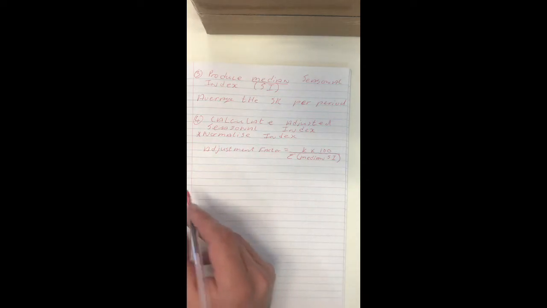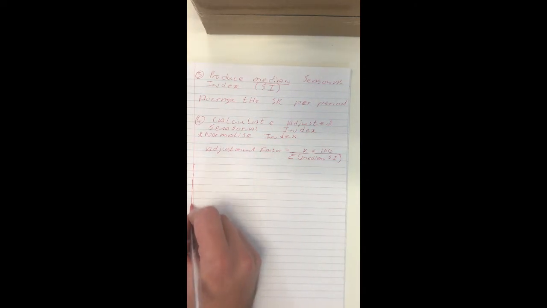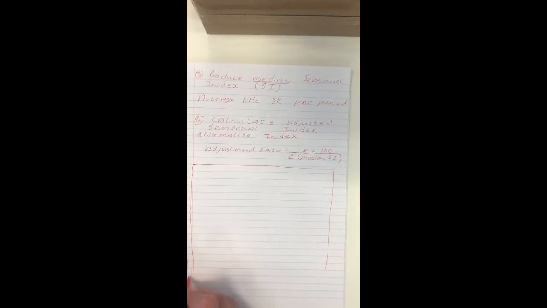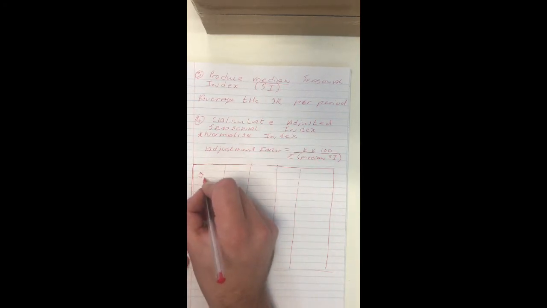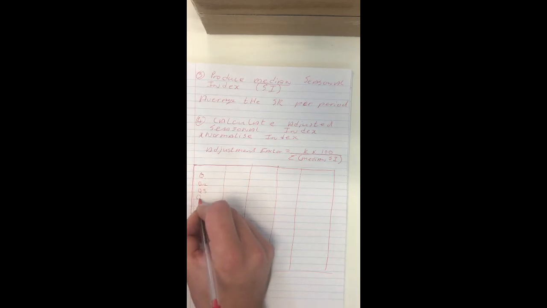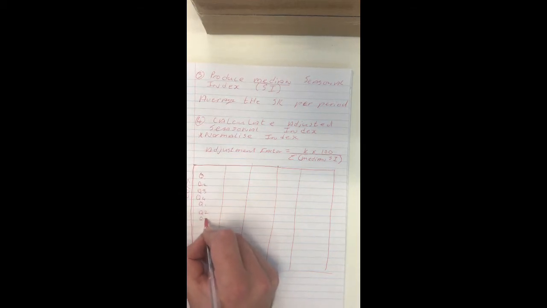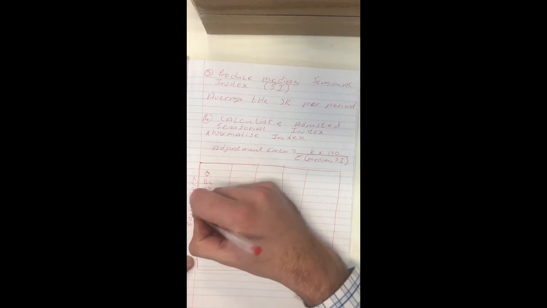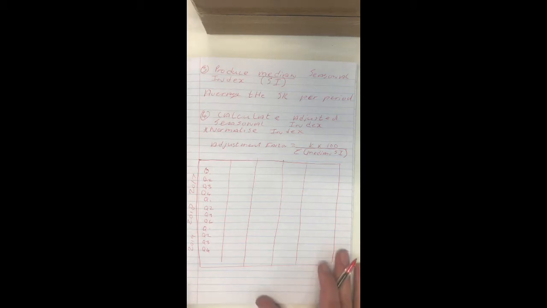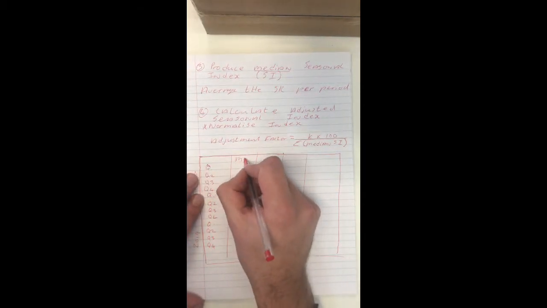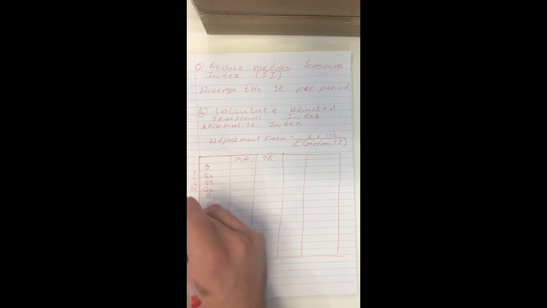So what you will have is a table that will look something like this, as all tables do, and you will have probably Q1, Q2, Q3, Q4 in 2017, and then Q1, Q2, Q3, Q4 in 2018, and Q1, Q2, Q3, Q4 in 2019. So you'll have a moving average for these values. You'll have your SR, which is your actual divided by your moving average.